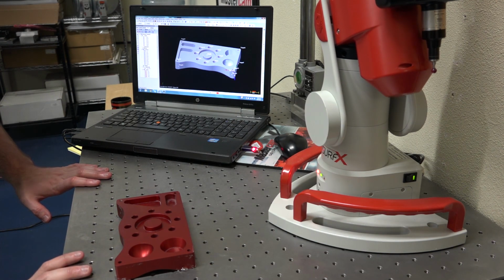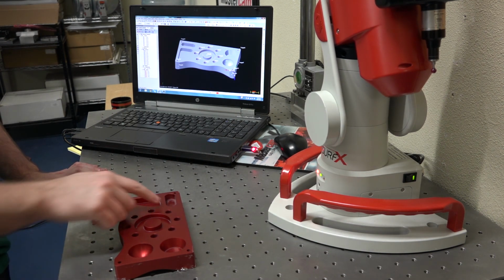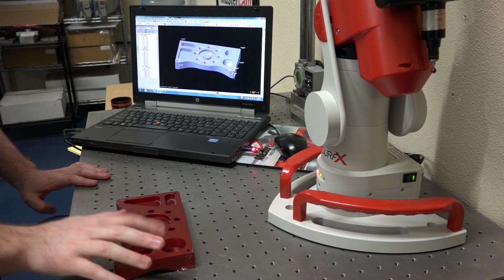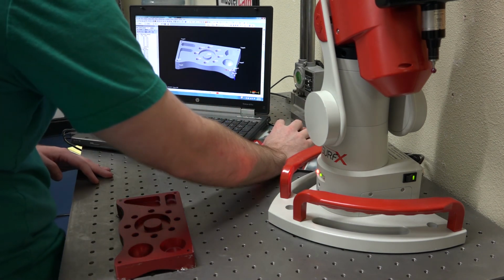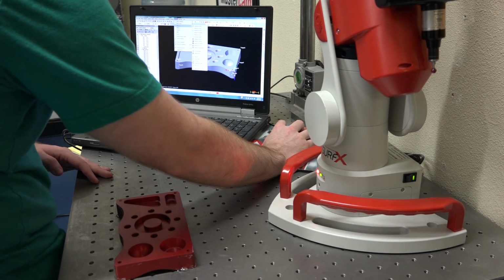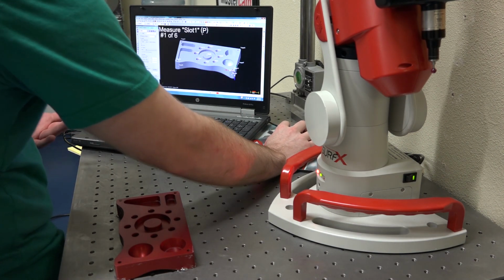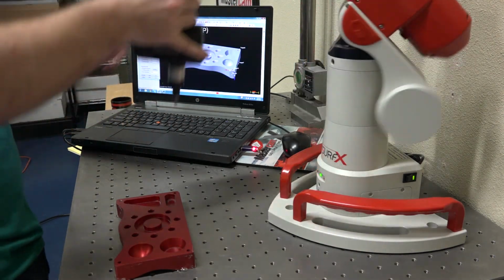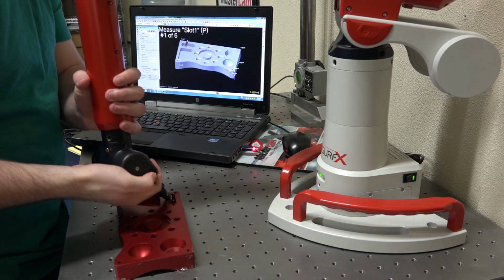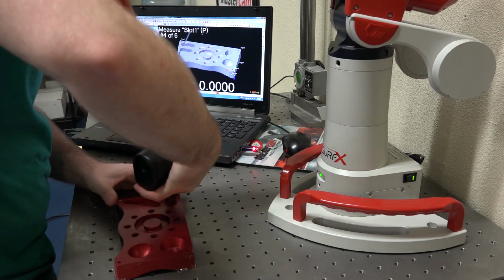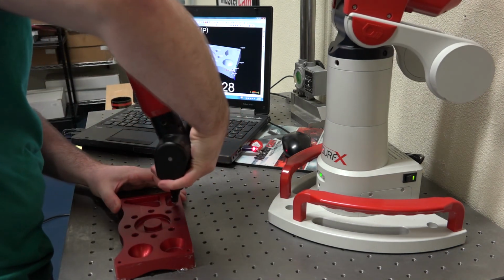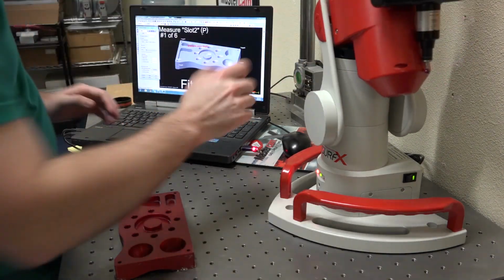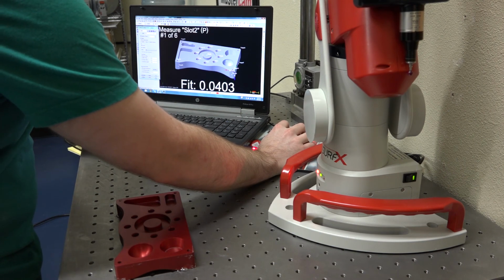Some of the other measuring tools inside of Verisurf include measuring for slots and also 3D geometry, such as spheres and cones. So I'm going to say I want to measure a slot. That requires 6 points. Once again, you can adjust this just like you can with a circle. So I can go in and pick 1, 2, 3, 4, 5, 6. And it finds my slot for me. And then I can generate a report on it.